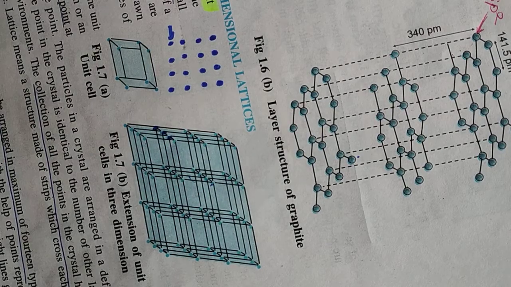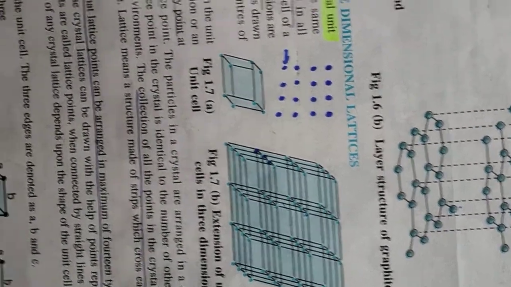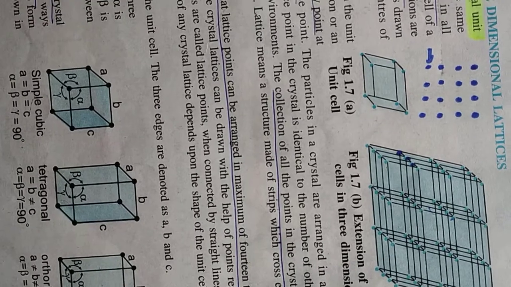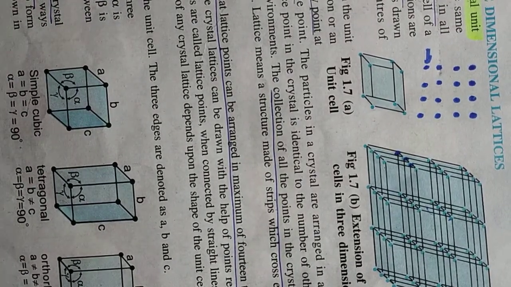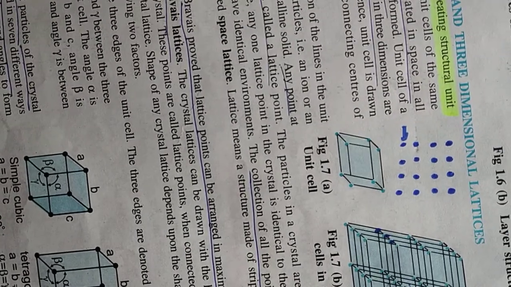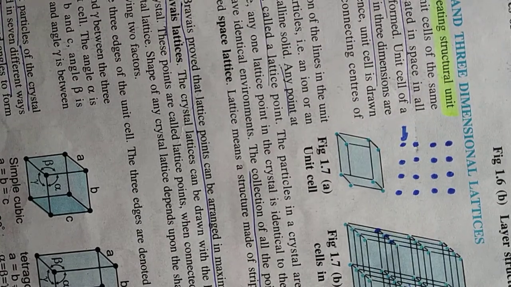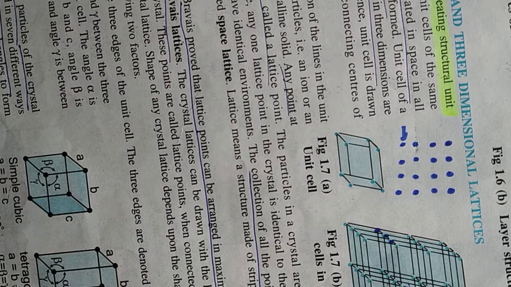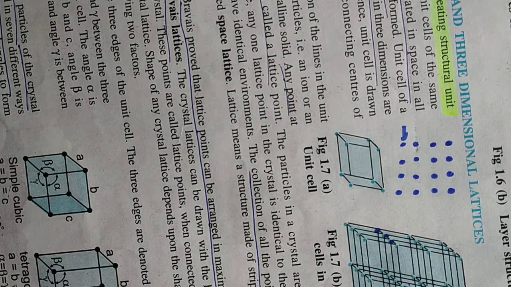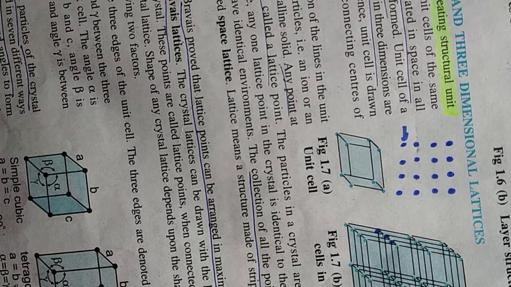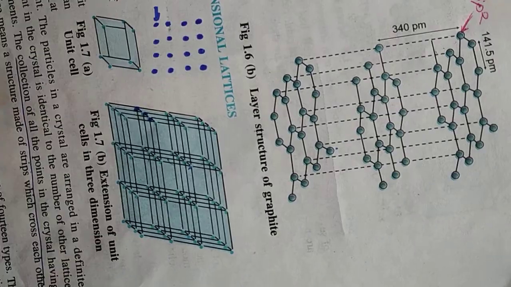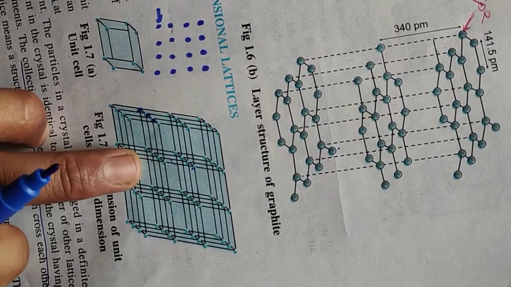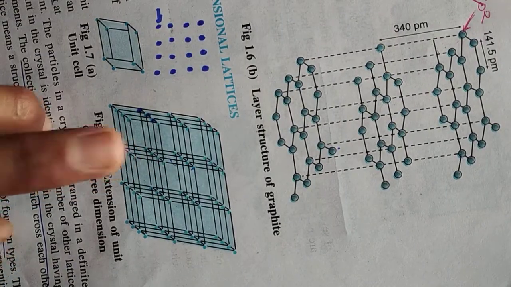Okay. Now you know the types of unit cell. There was a French mathematician Bravais who proved that lattice points can be arranged in a maximum of 14 types. Bravais lattices can be arranged in 14 ways.